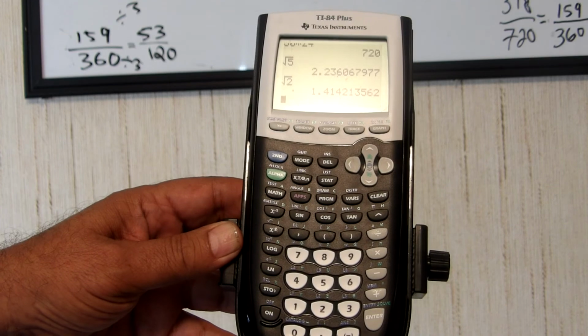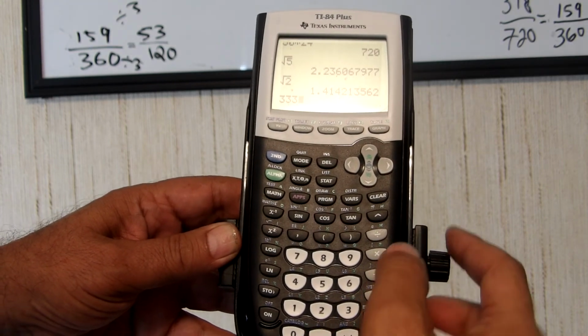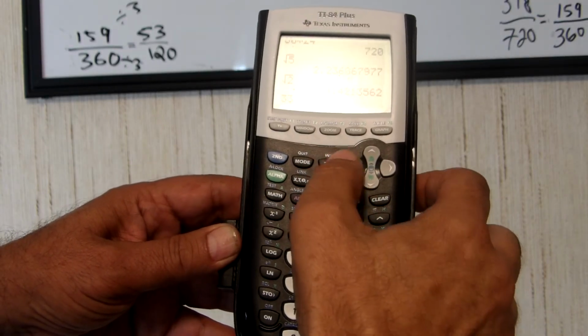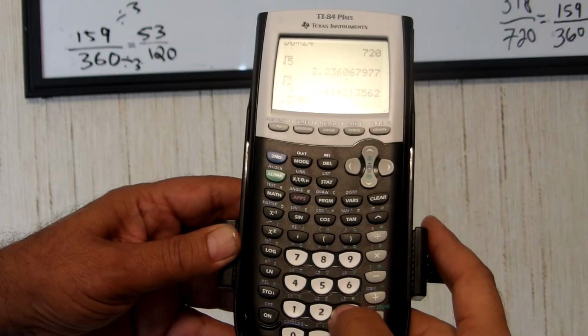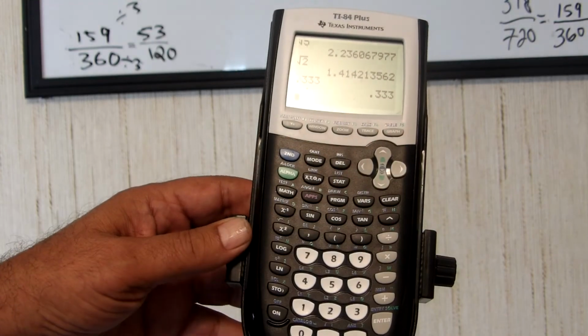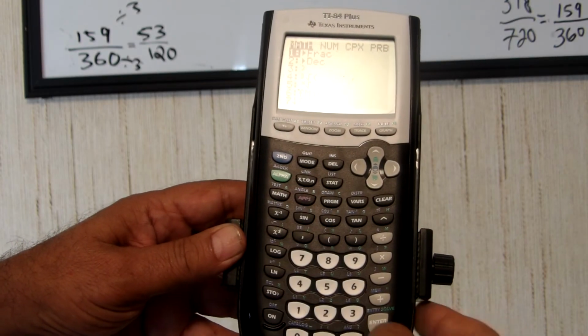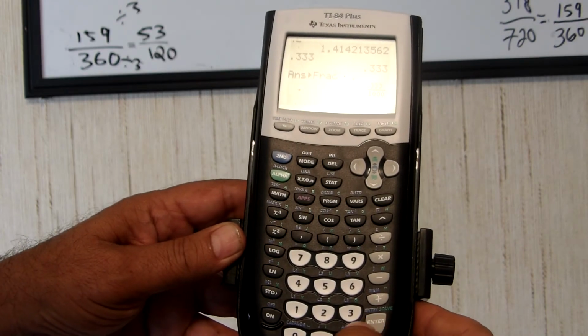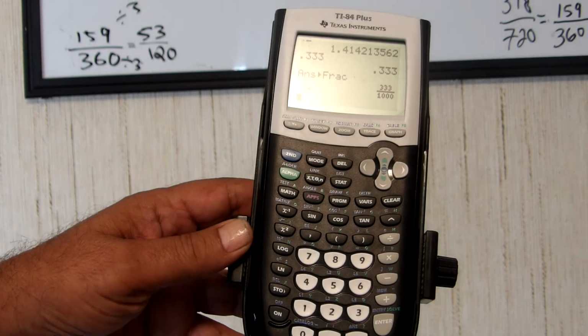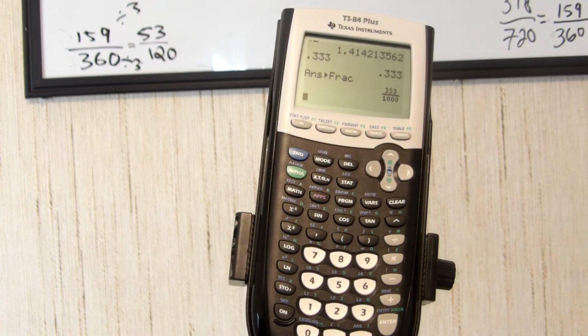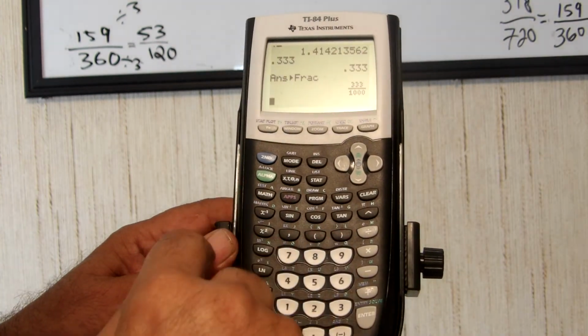Let me clear. Like 0.33, you know, is repeated. You can change it to a fraction, so it is a rational number. Now, let's talk about multiplication of square roots.